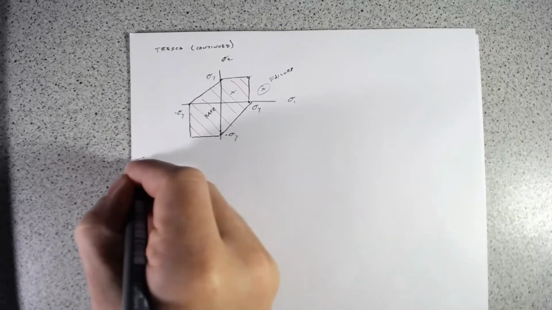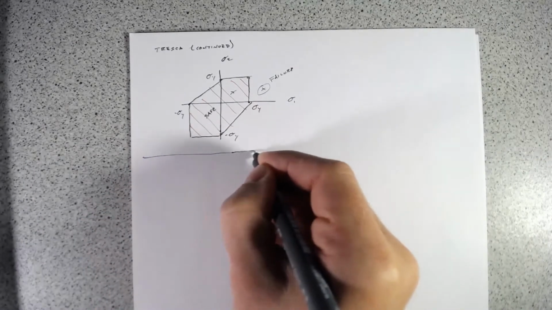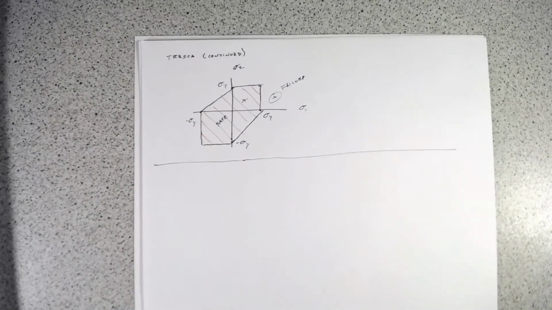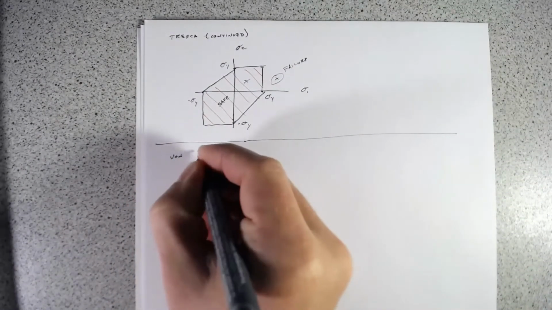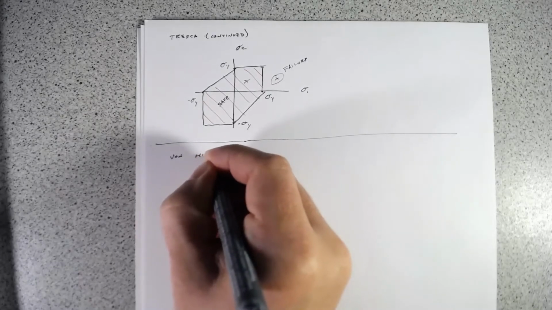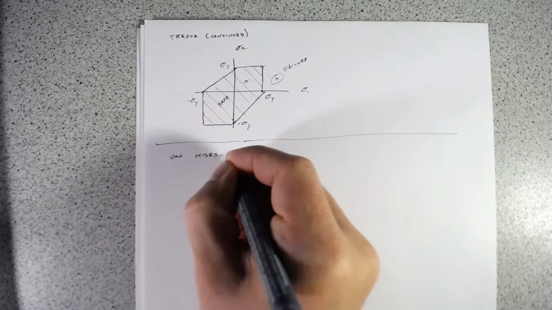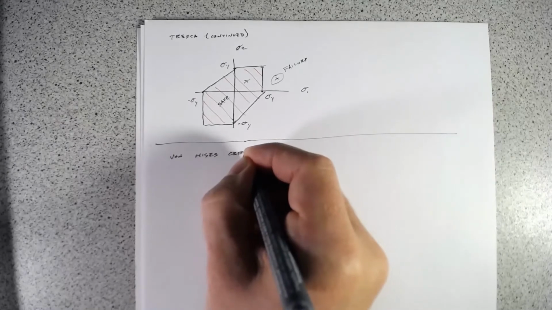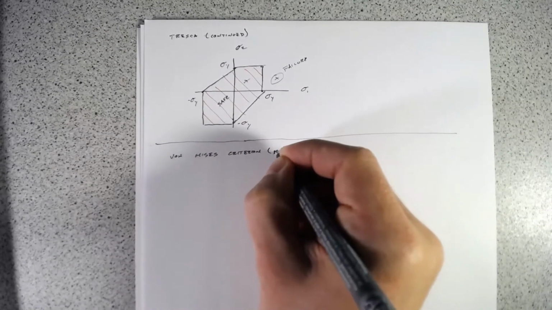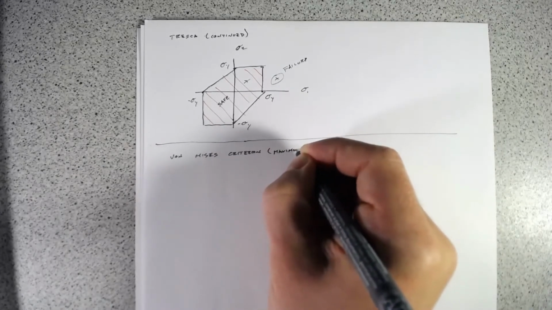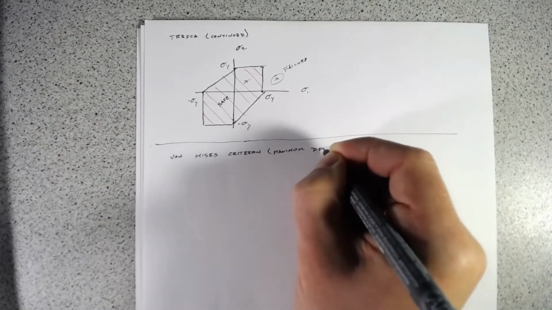All right, so now we're going to look at our final failure criterion that we're going to use in this course, and this is called von Mises. And this is based on the maximum distortion energy.